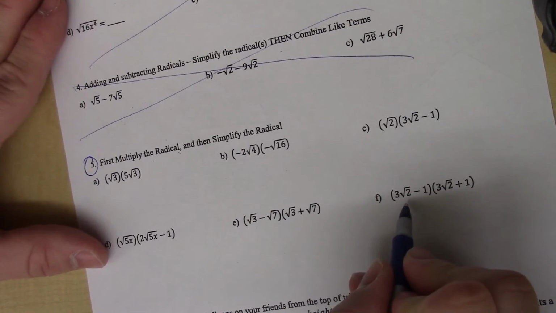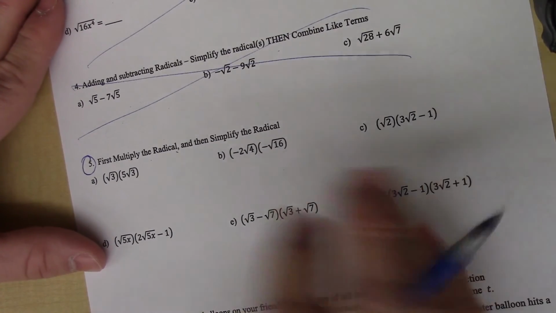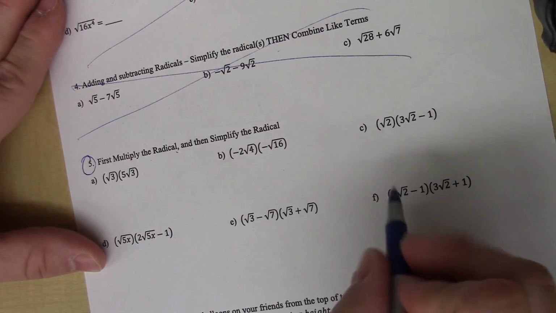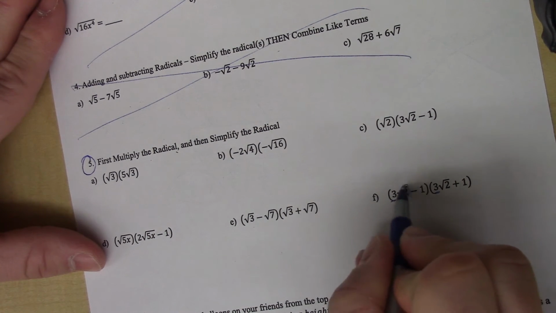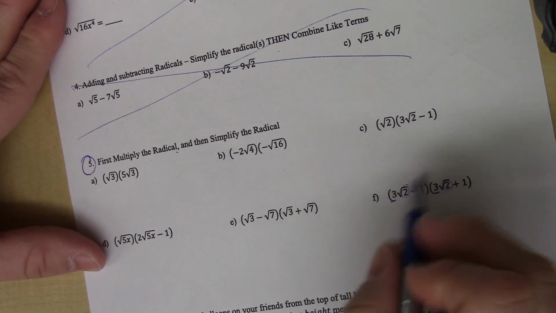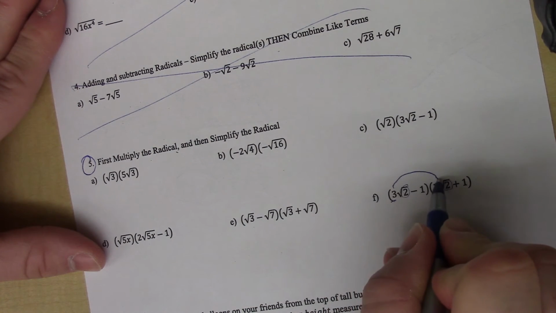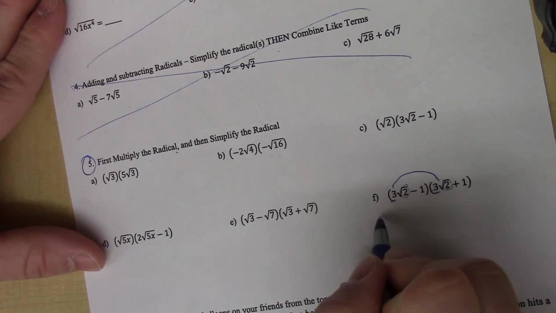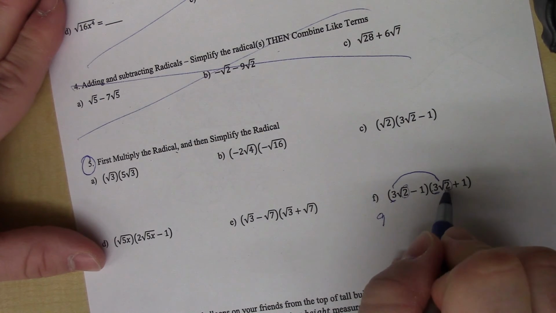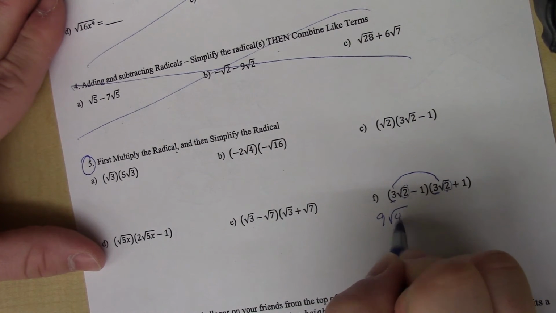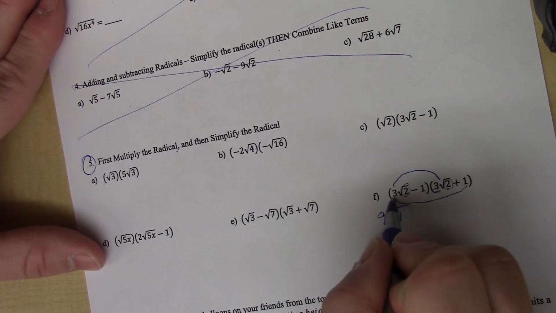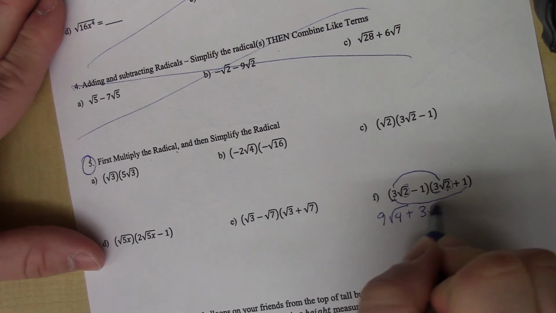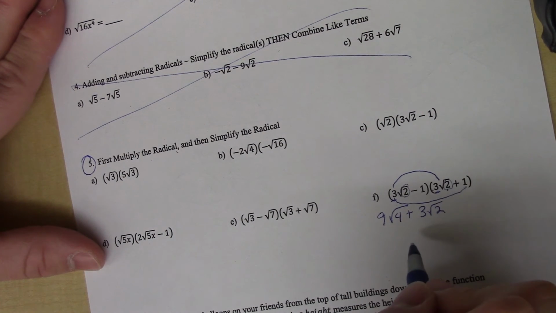So, let's maybe just look at one of these problems to remind you how this goes. I'm going to look at F. What I want you to see, and this will relate to all the rest of these, is stuff outside can get multiplied with stuff outside, stuff inside can get multiplied with stuff inside, but not vice versa. So when I go this times this, I'm foiling this out. 3 times 3 is 9, and square root of 2 times square root of 2 is square root of 4. When I go this times this, I'm going to go 1 times 3, which is 3, and then square root of 2 comes along because there's nothing to multiply it by.